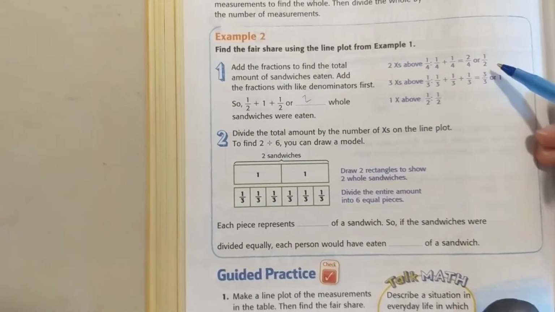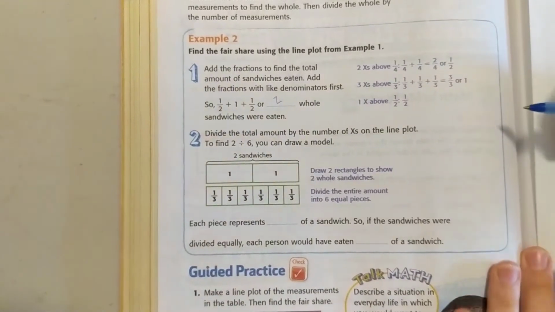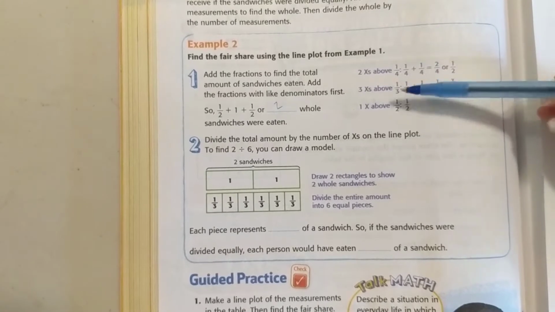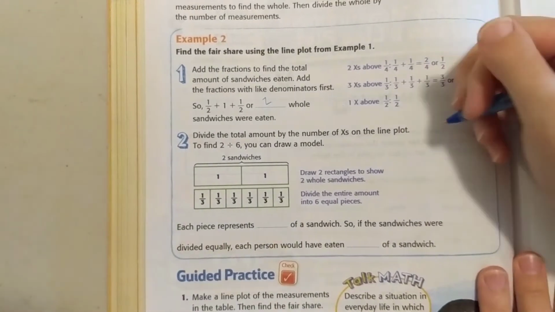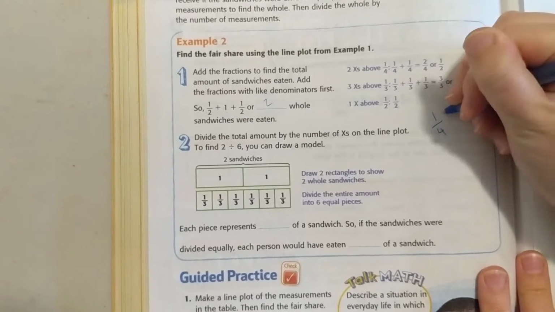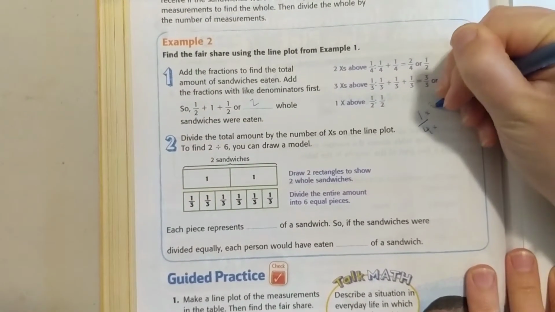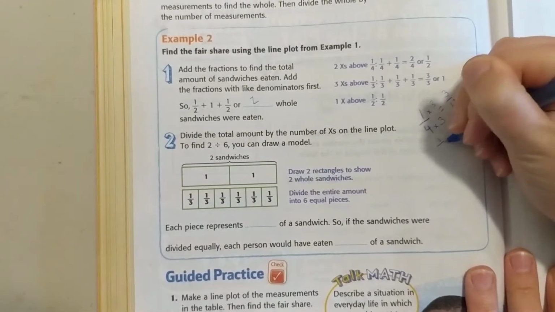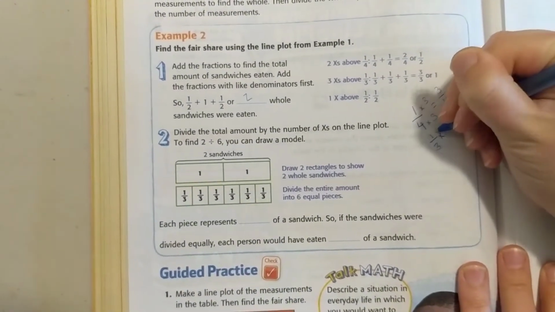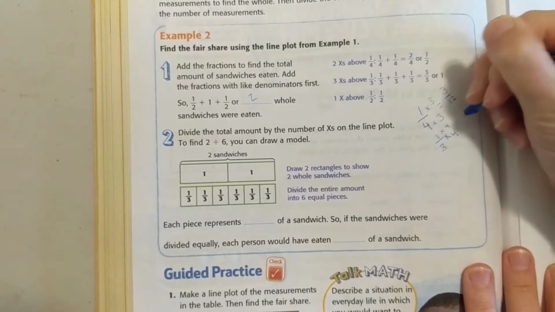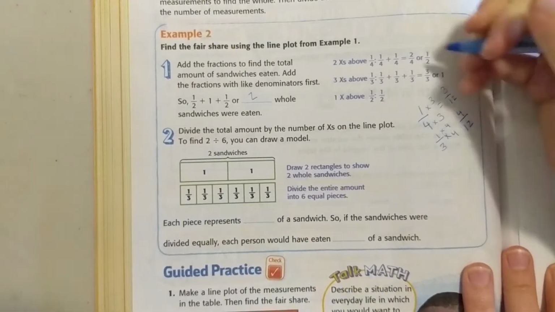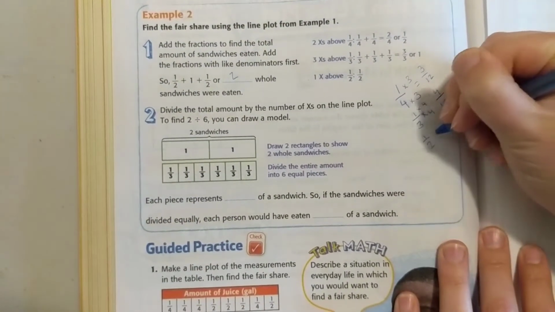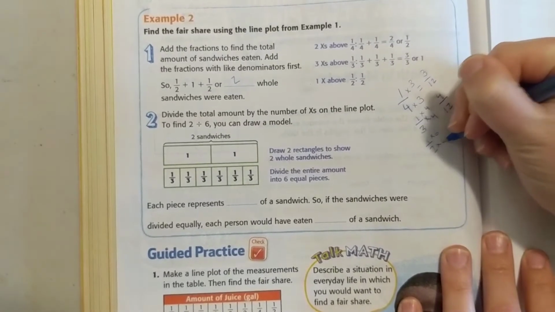For me, I like to use our good practice of making common denominators. So I know the common denominator, the least common multiple of 4, 3, and 2 is 12. So 1/4, if I was going to make that into 12, I would multiply by 3. That would be 3/12. And 1/3, if I was going to make that into 12, I would multiply by 4. That would be 4/12. And finally, 1/2, if I was going to make that into 12s, I would multiply by 6, and I would get 6/12.